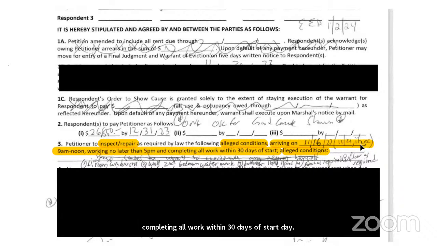But if they start the repairs on 11/21, that means the repair deadline is 30 days from 11/21. Maybe you want to have a specific day that the repairs are supposed to be made by. Instead of saying within 30 days, that may be helpful to you.